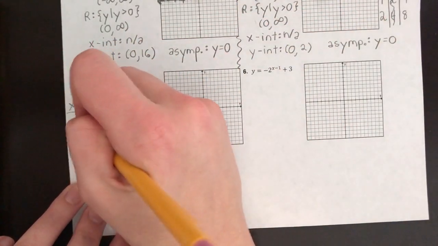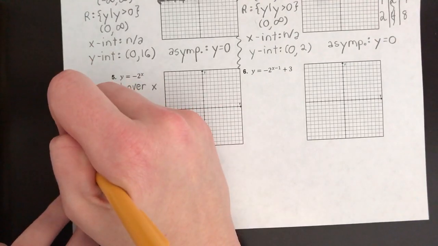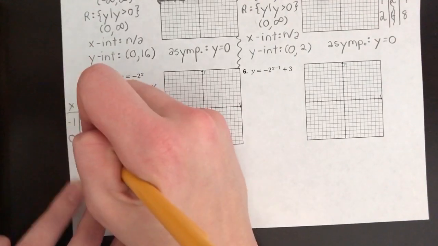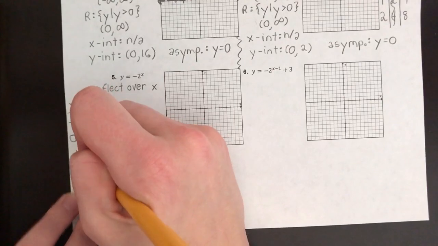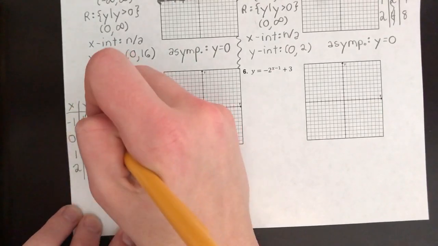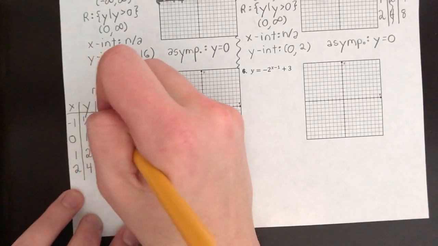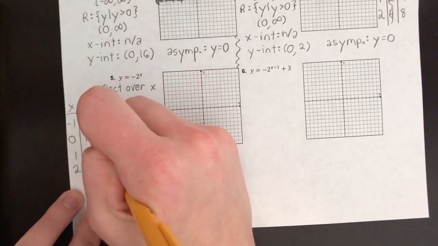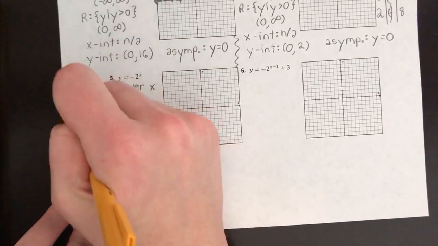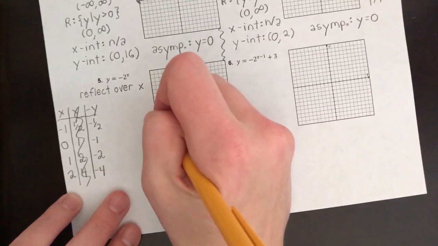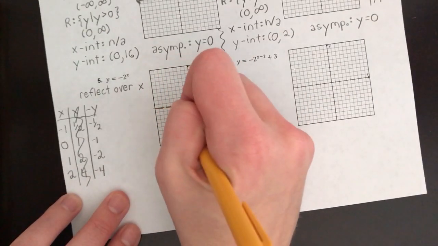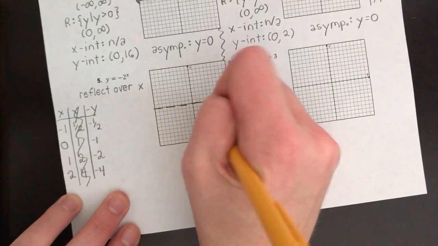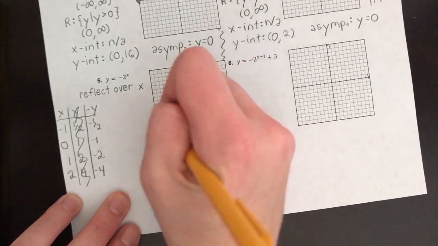X, y, -1, 1/2. 0, 1, 1, 2, 2, 4. Multiply the y values by -1, so -1/2, -1, -2, -4. Cross those out. So again, I don't shift any, so my asymptote stays the same.